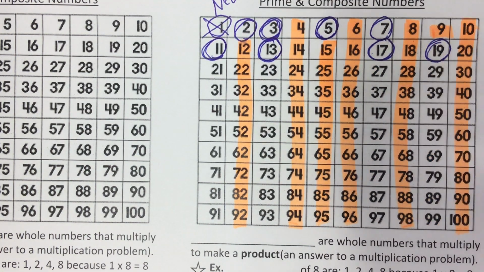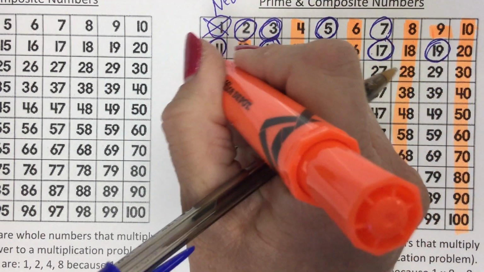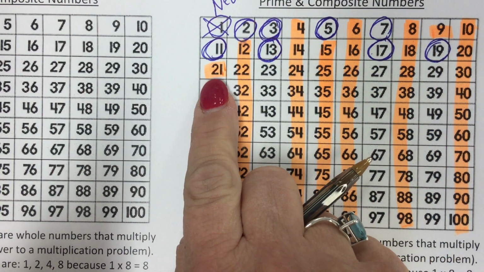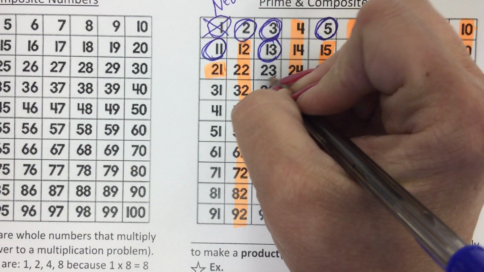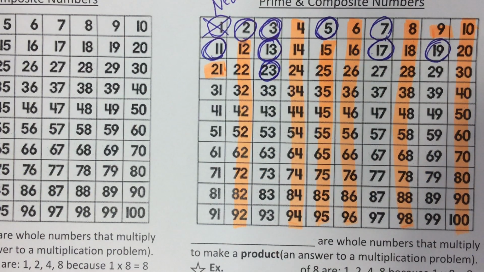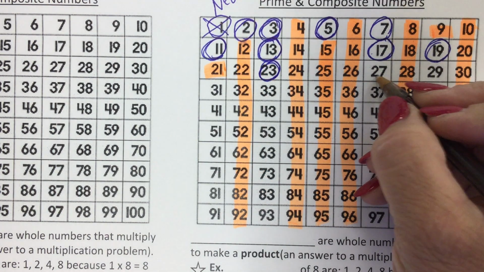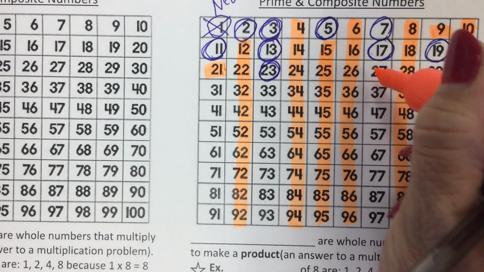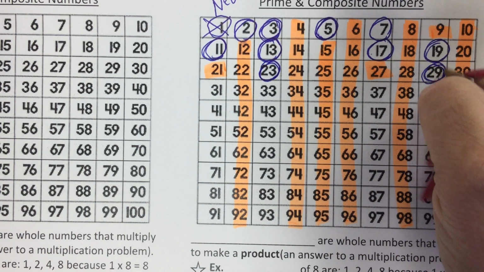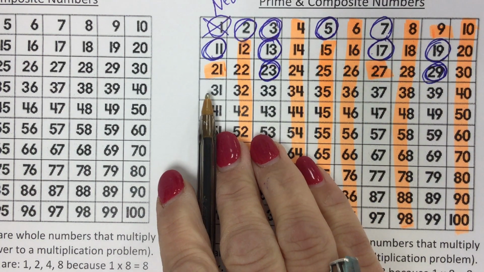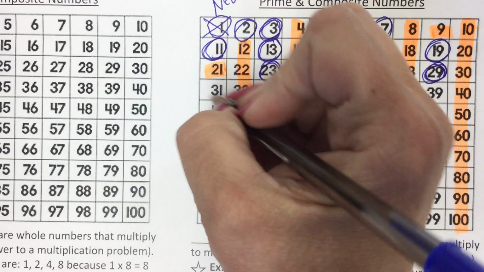19, 1 times 19. Okay, 21, 7 times 3 equals 21, and 2 plus 1 equals 3, so 3 will go into that. 23, 2 plus 3 is 5. It's a prime number. 27, 2 plus 7 is 9. So I know 3 and 9 will both go into that. 29, 2 plus 9 is 11. Prime number. 31, 3 plus 1 is 4.